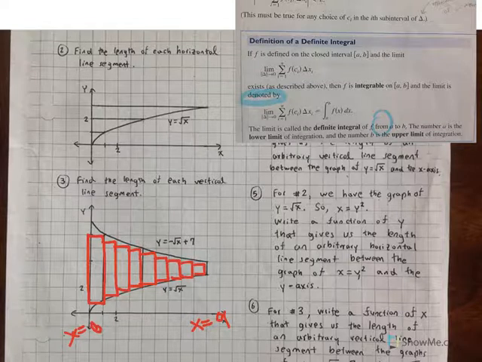What I've done here is I've divided the interval from 0 to 9 into 9 subintervals of equal widths, the width of each subinterval being 1 unit. And on each subinterval, I have constructed a rectangle, and I can find the area of each rectangle and add the areas of these 9 rectangles and use that sum as an approximation for the area of the region whose exact area I'm looking for.